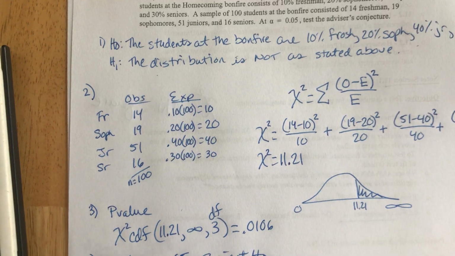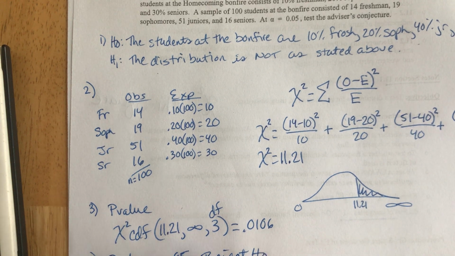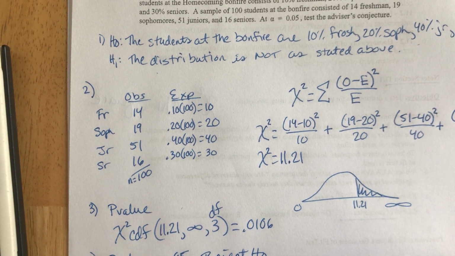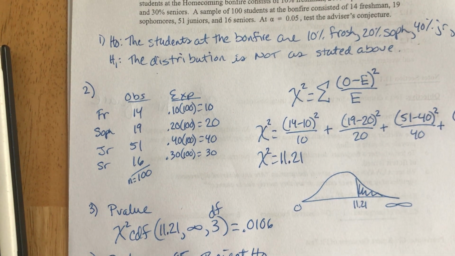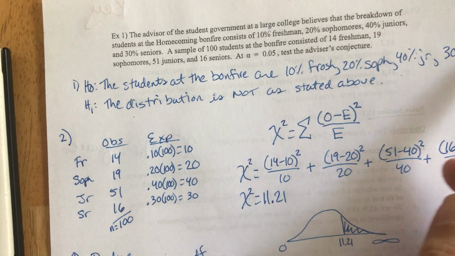All right, so you could say the advisor was incorrect. The distribution is not as stated. The advisor stated these percentages and they weren't right.